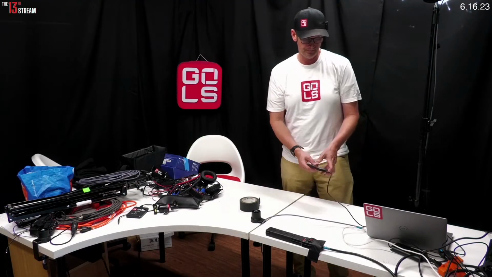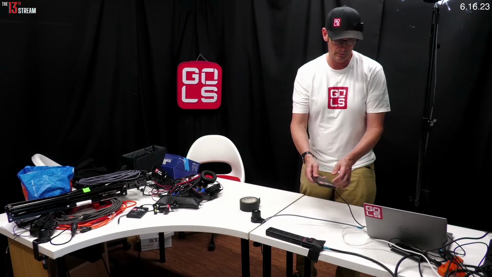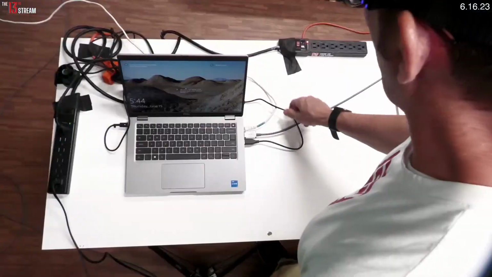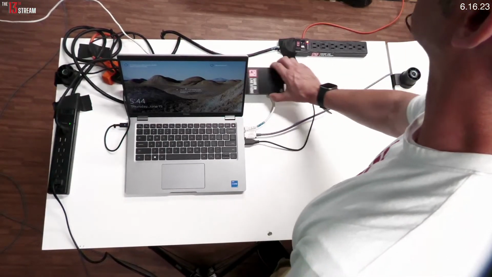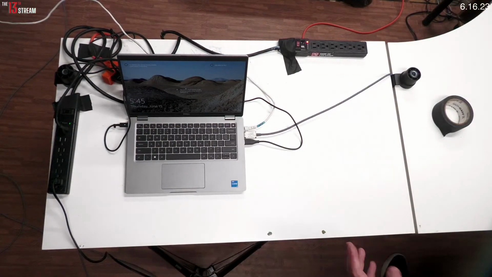Coming up next, I like to put the hard drive as you come through behind the computer, just so it's kind of out of the way and not going to get bumped. You can see, just slide it back down underneath in there.